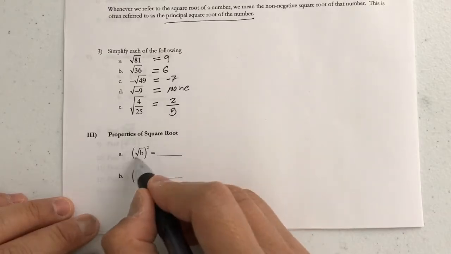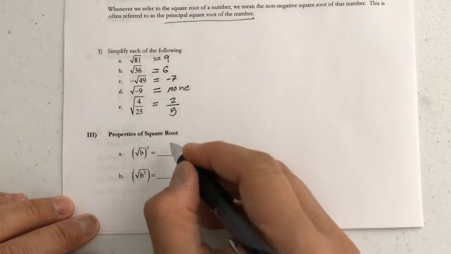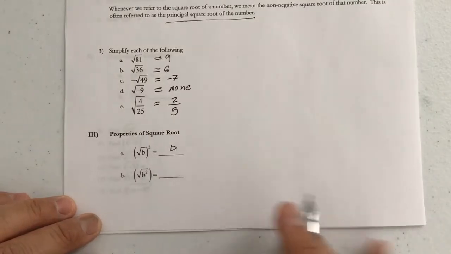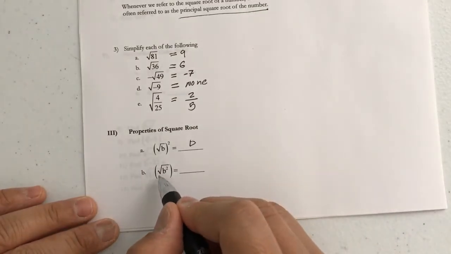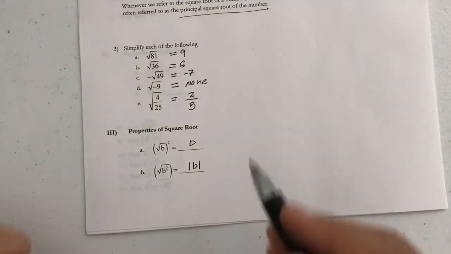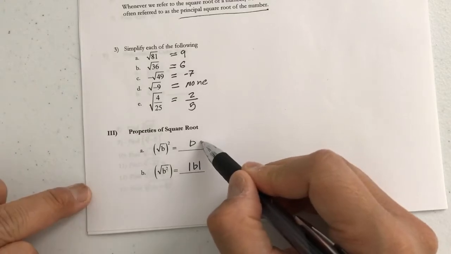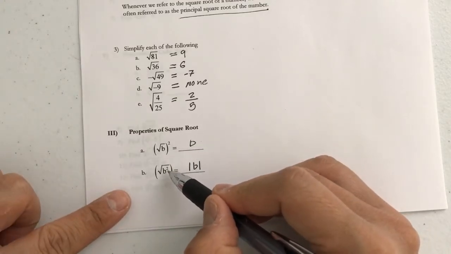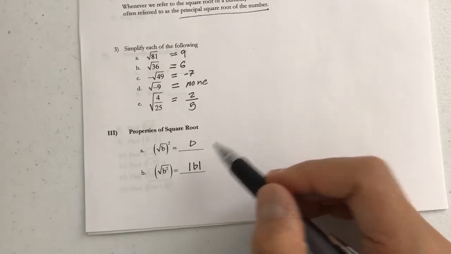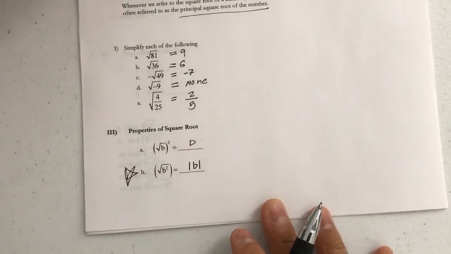Okay, so some properties of square roots that you should keep in mind. Whenever you square a radical, you get the number below the radical. We call this the radicand. Okay? When you take the square root of b squared, then you actually get the absolute value of b. So there's a difference. If the square is outside, then you get b. But if the square is inside, you're squaring the b, then you actually get the absolute value of b. So remember this statement. This is one that you will often forget.